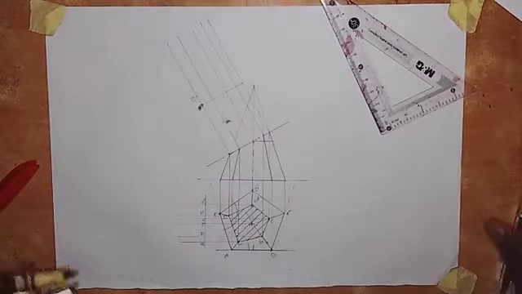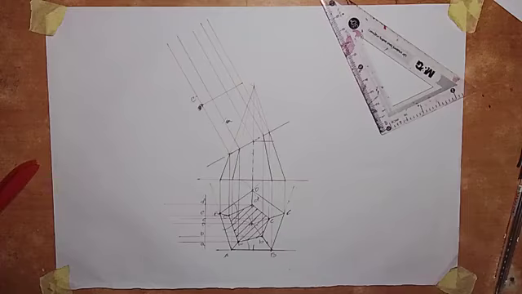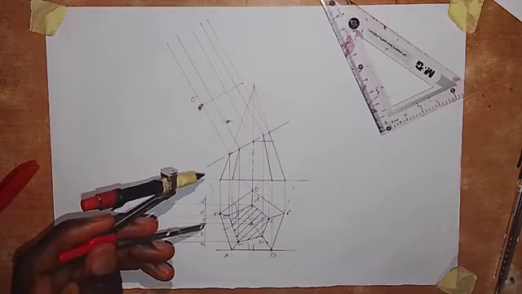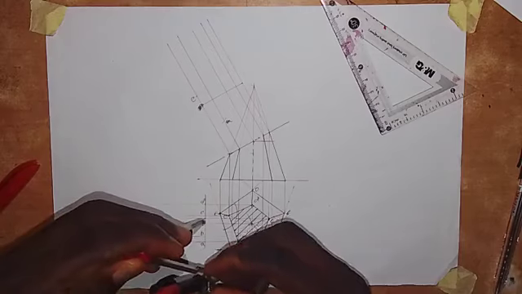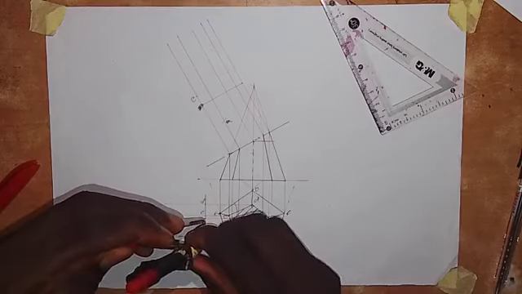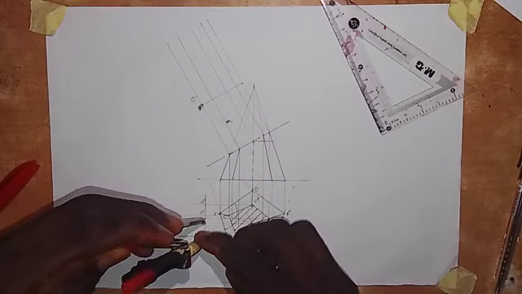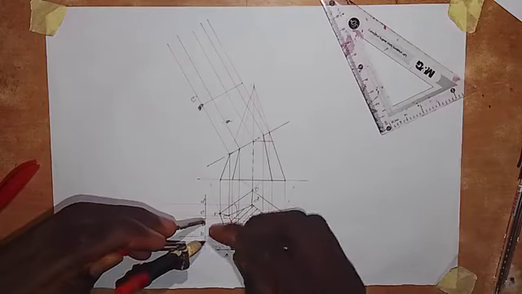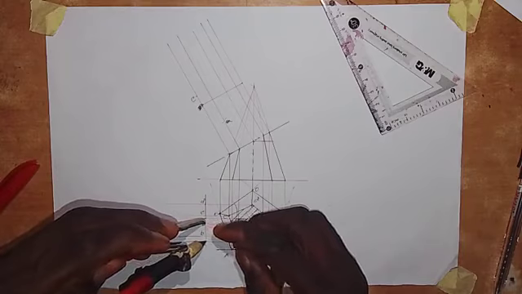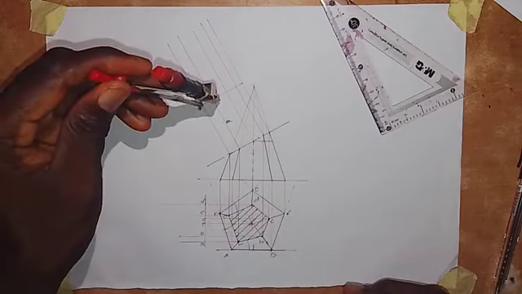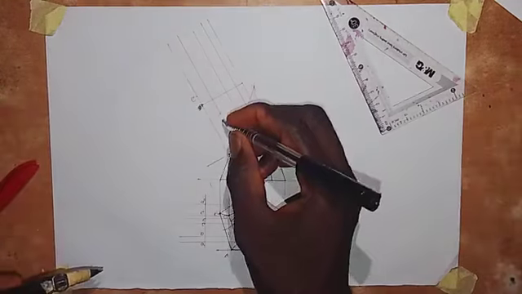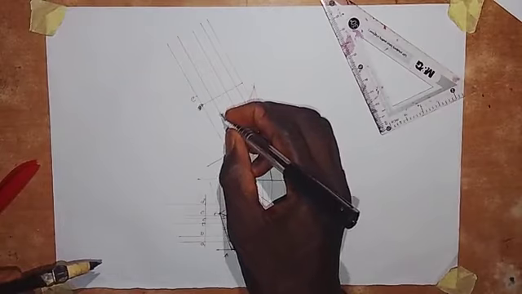Then I have E at that point. Then I need to locate point A. So A is down here. From that point O again, I will have A at this point here. If I take this distance, putting the pinpoint here at O, I'll make an arc here. So this is point A now.